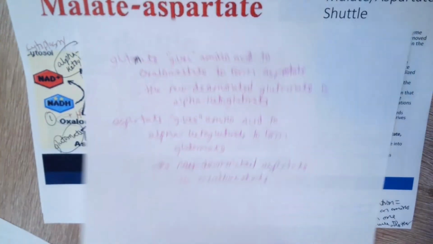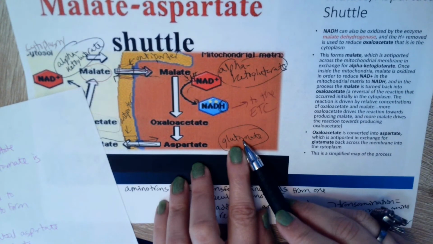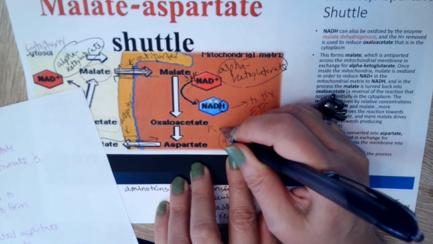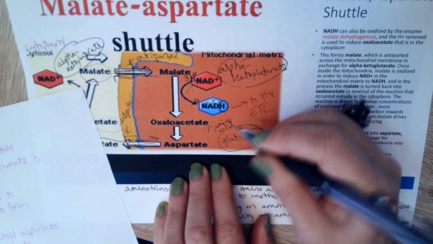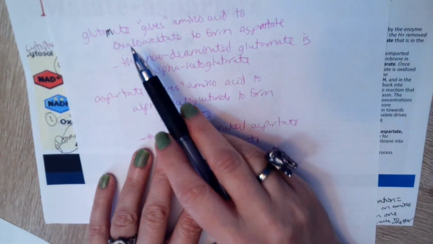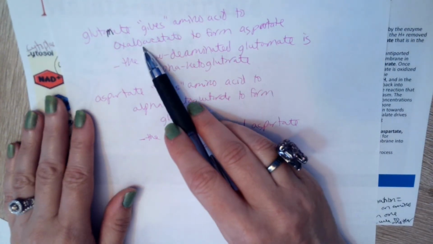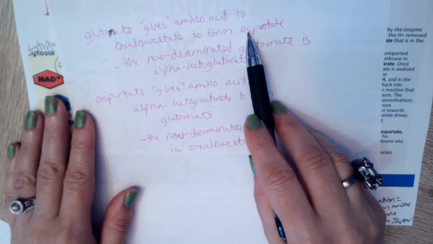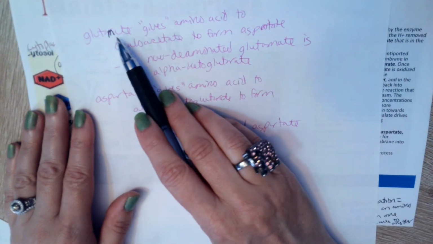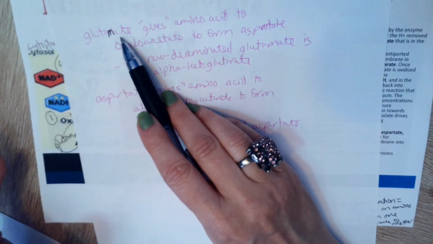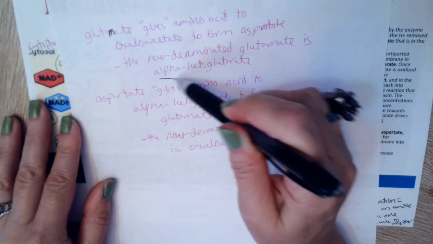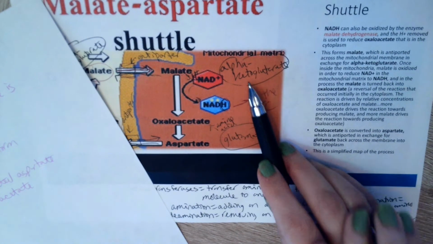So we're just essentially taking the amino acid off the glutamate and putting it onto oxaloacetate. And that will cause us to form aspartate. Okay, so glutamate loses the amino acid, gives it to oxaloacetate, now we have aspartate. But what is left is this deaminated glutamate. So glutamate is like, okay, I don't have my amino acid anymore, now I am alpha-ketoglutarate. So alpha-ketoglutarate is just deaminated glutamate.